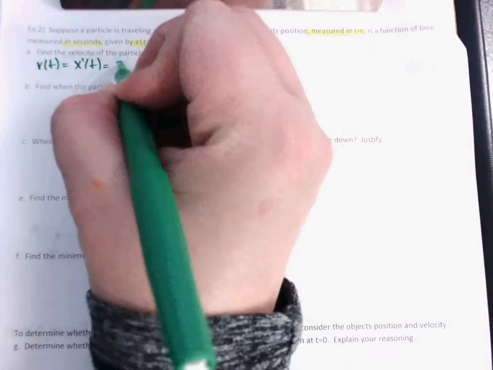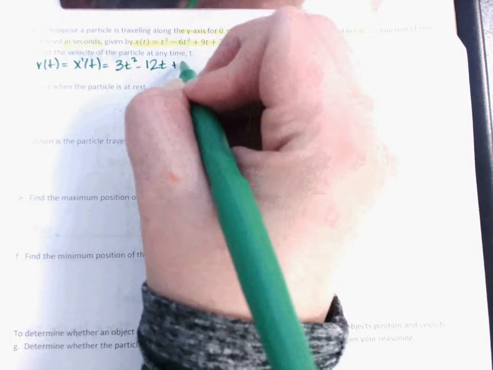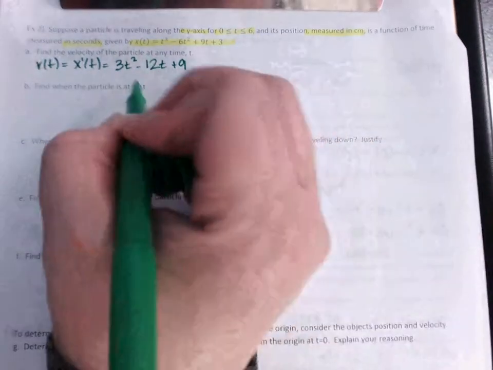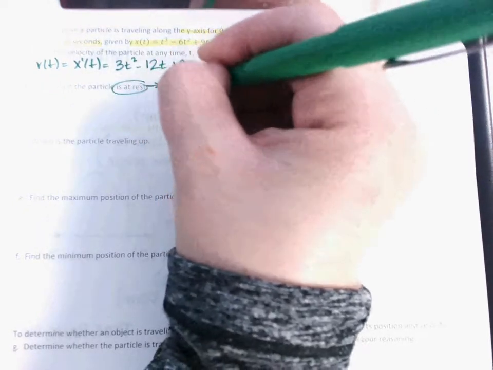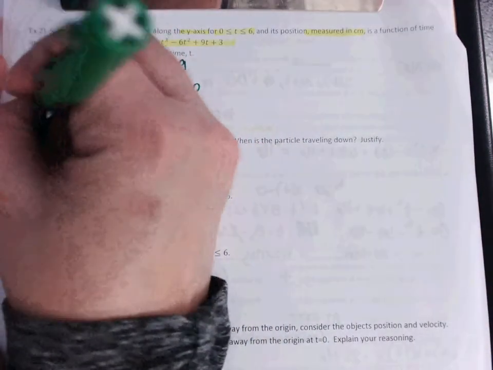So I would put v of t equals x prime of t. And then I'm going to do it. So, derivative of t cubed blah blah blah is what? 3t squared minus 12t plus, what about the plus 3? 0. Constant, derivative is 0. Okay, part B says find when the particle is at rest. At rest means velocity has to be what? 0. Not plug in 0, but set equal to 0, right? So I would do 0 equals, take out a 3.